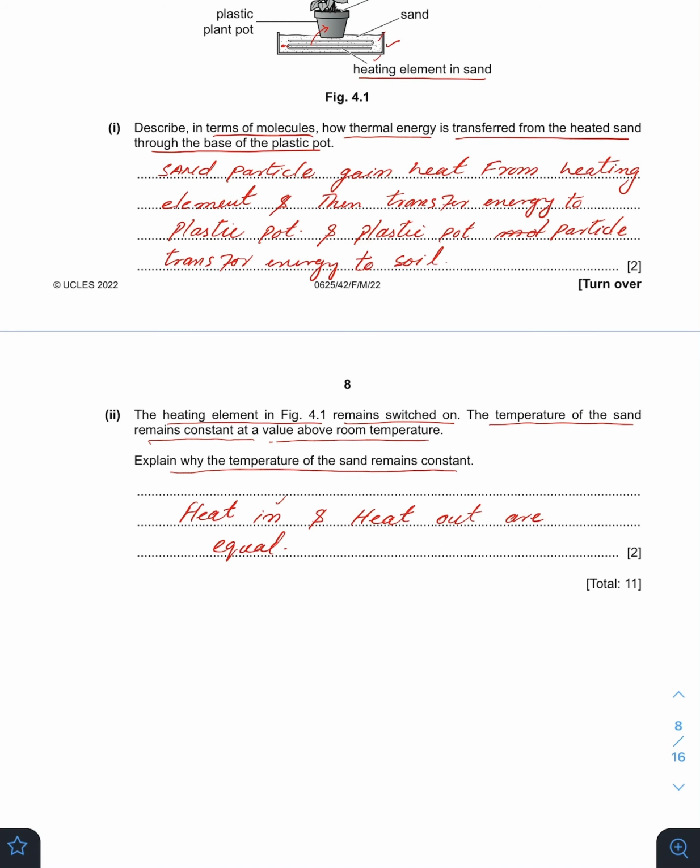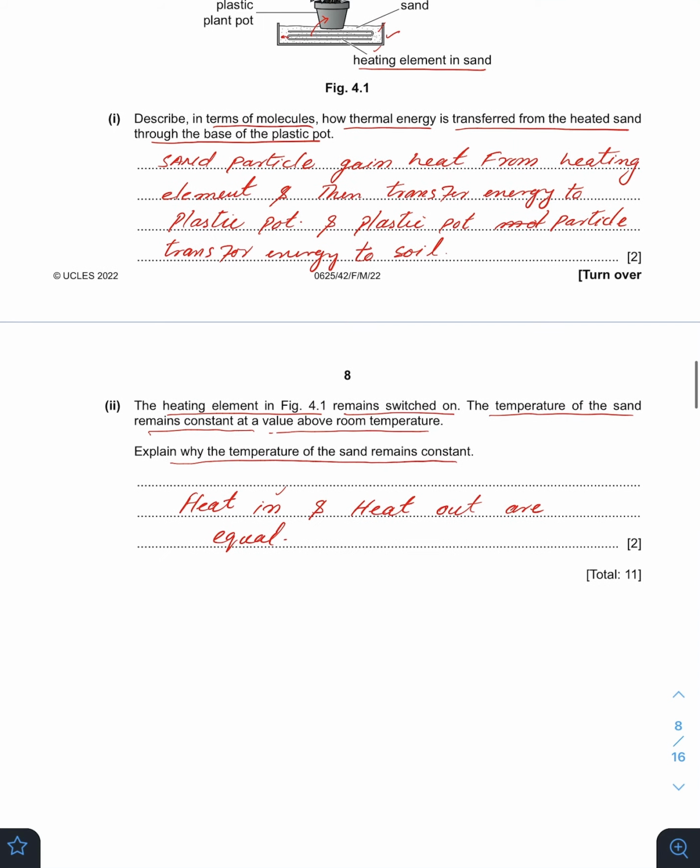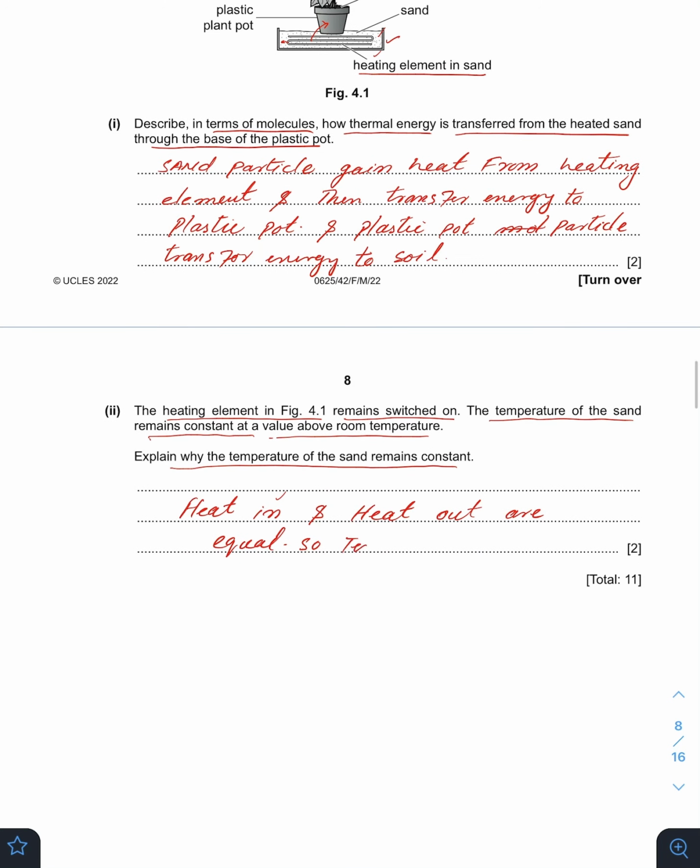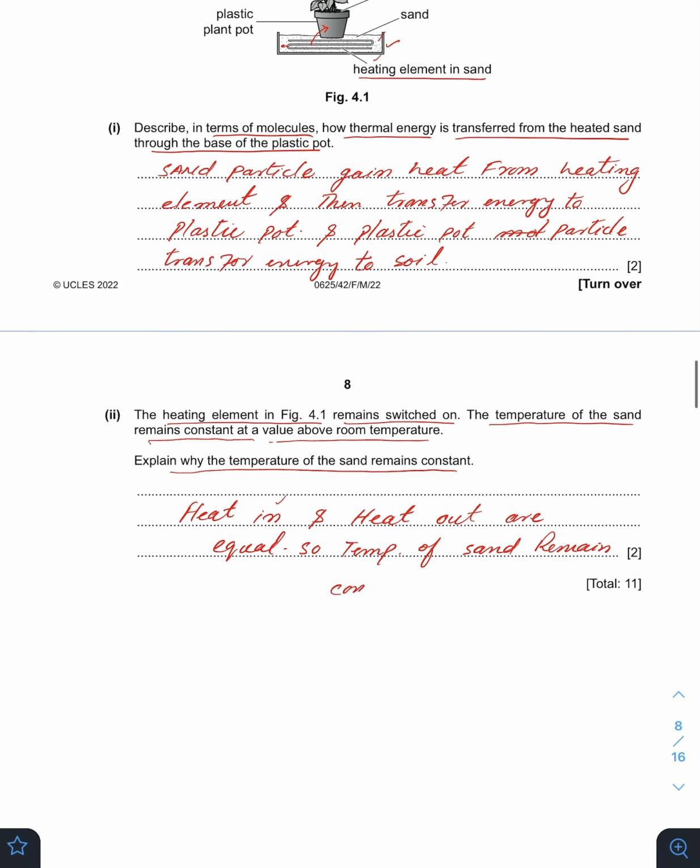So heat in and heat out are both the same, so that's why the temperature of the sand remains constant.